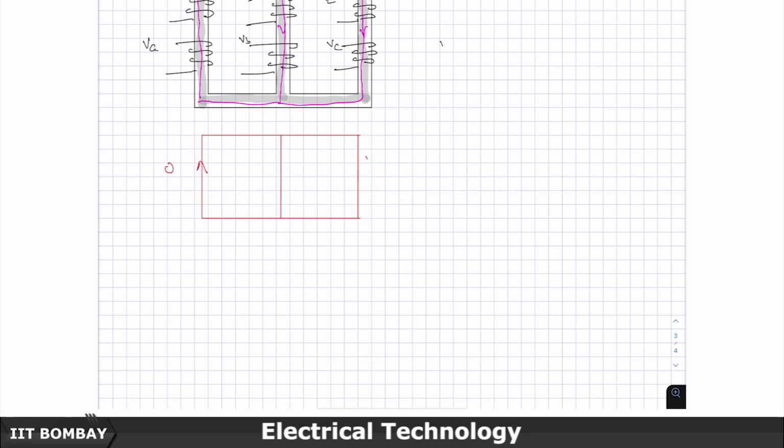So the phi A traversed became phi A by 2 here, phi A by 2 here, returned again and came back as phi A. I am sorry. Returned and came back here as phi A. This is phi A by 2. You know all that. This is phi A.